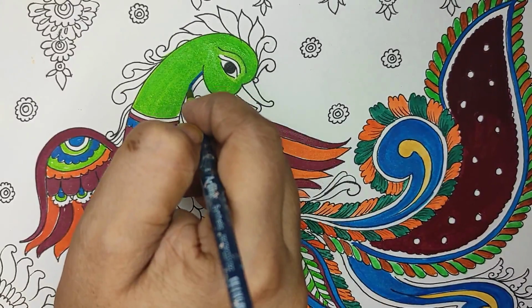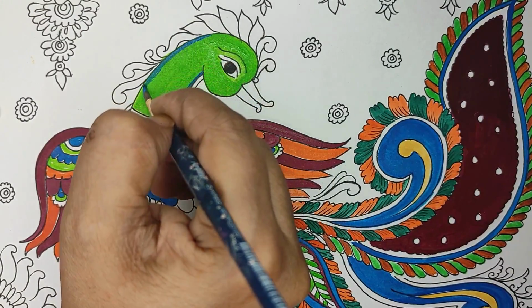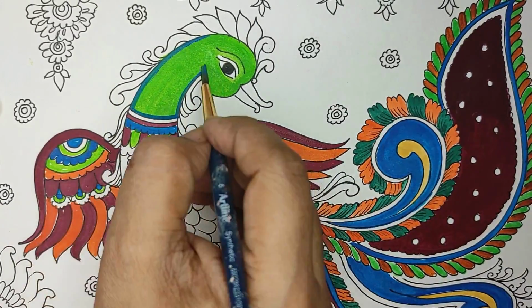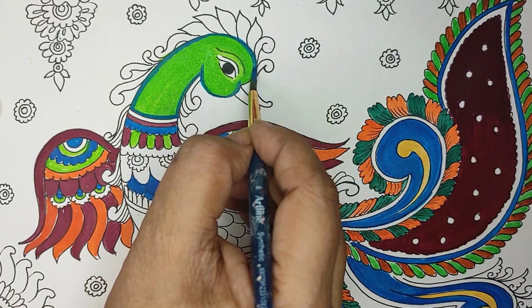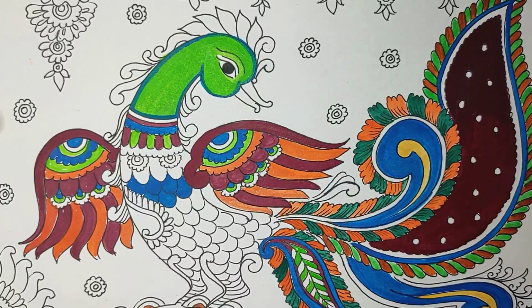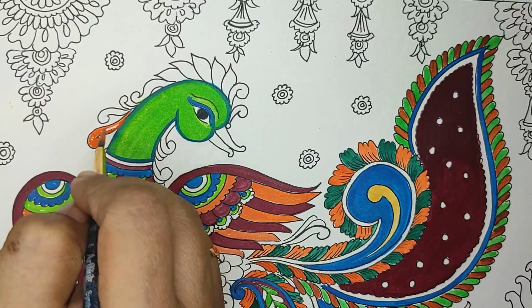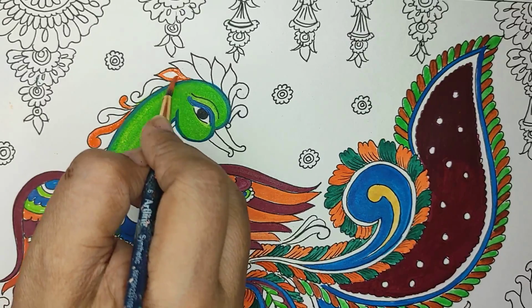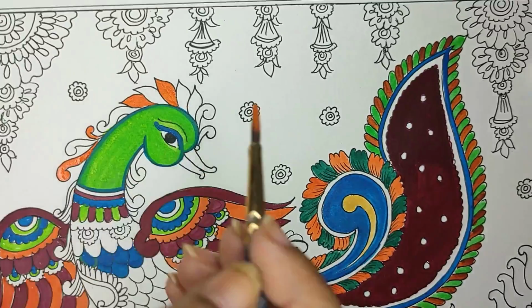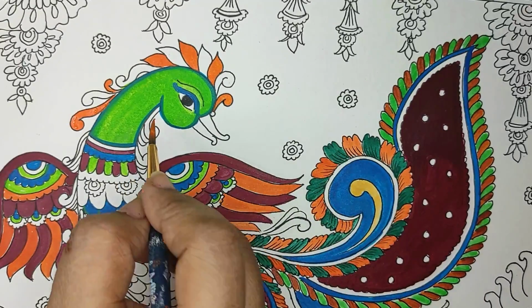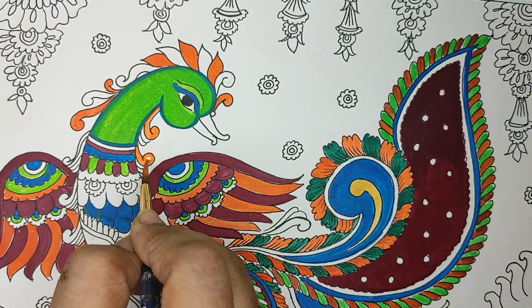This is another form of shading wherein we do the whole thing with a flat color and create just the outline with a similar dark color. So here, as we see in the neck portion and the head, I did it with flat green and created a little 3D by giving just the outline outside.